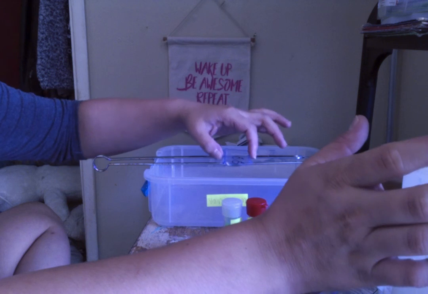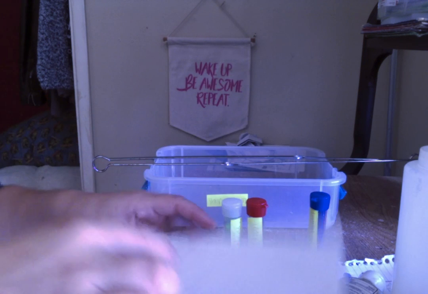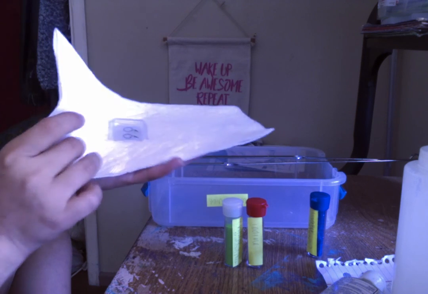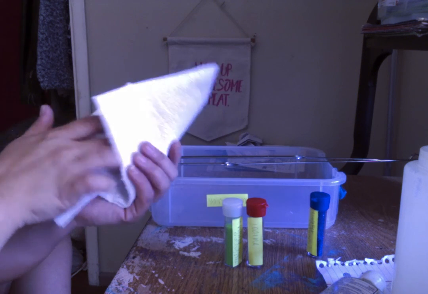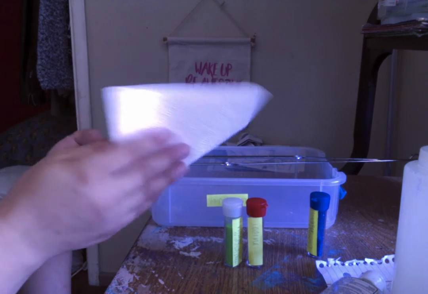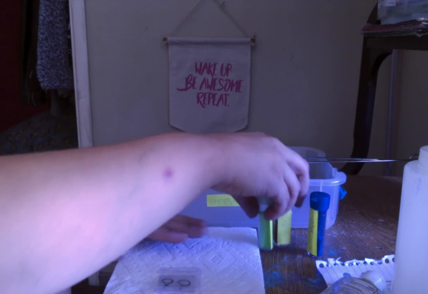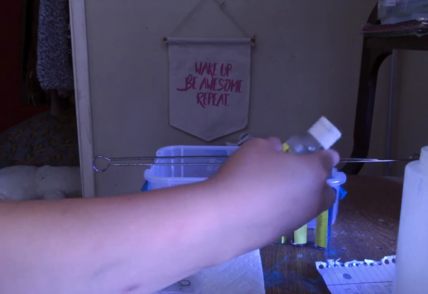So after you've got all of your things on there, you can remove the slide and place it on the napkin. And you're just barely going to want to dab. You don't want to lose it and have to restart all of the work you just did. So you just barely dab it to get it dry. And you allow it to air dry. And then after it's all dried up, you are ready to use a microscope.